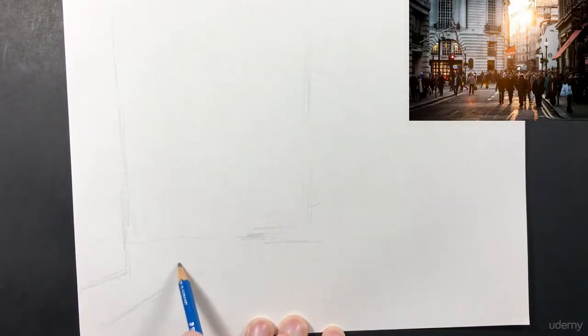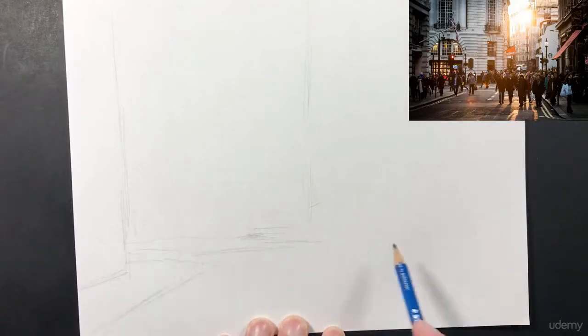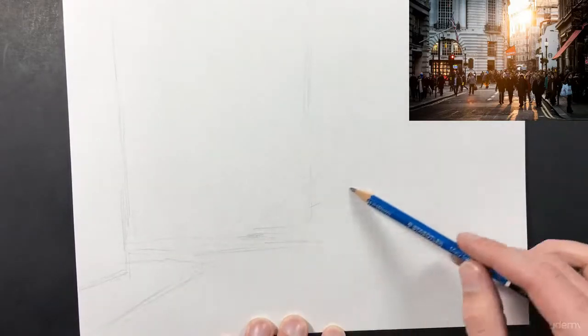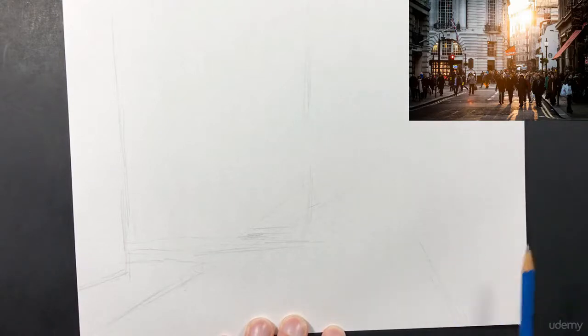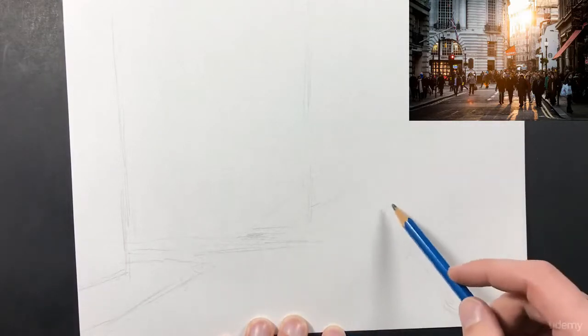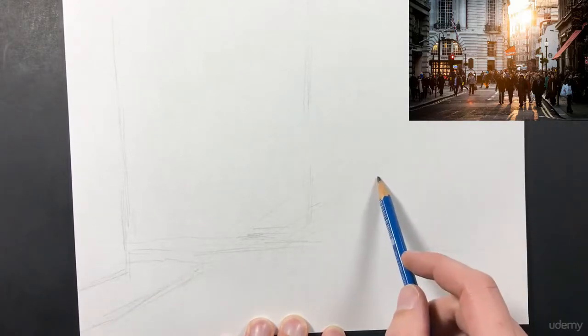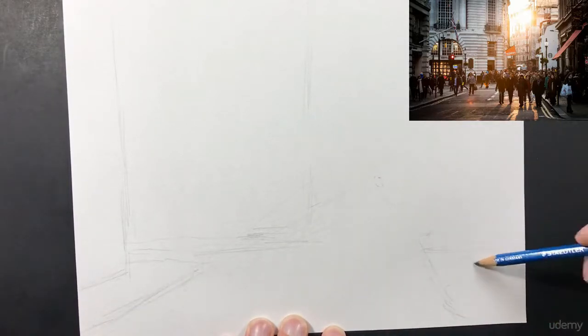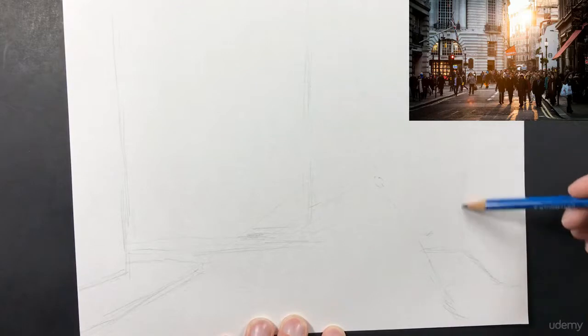And just copying the lines and the perspective that I see in my image, and I'm keeping this very rough and very light because I can always come back and change it. I just really want to start putting marks down because otherwise you're going to be too afraid to do anything. So you need to just start putting marks down as quickly as possible and don't worry about it too much.